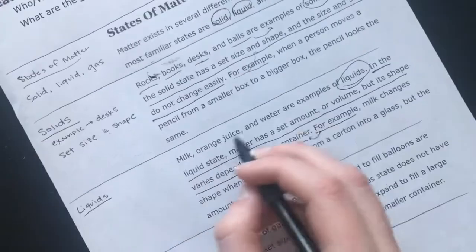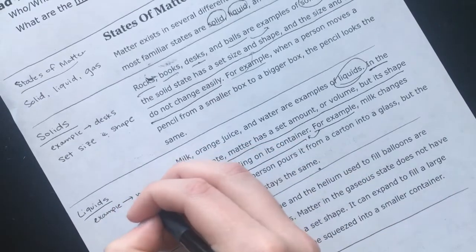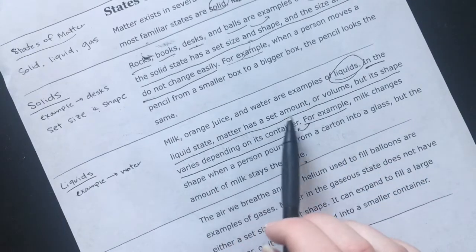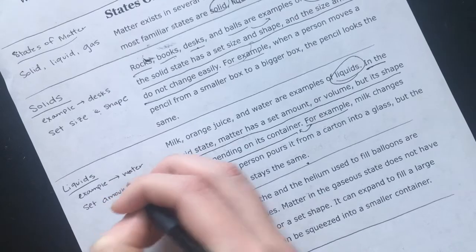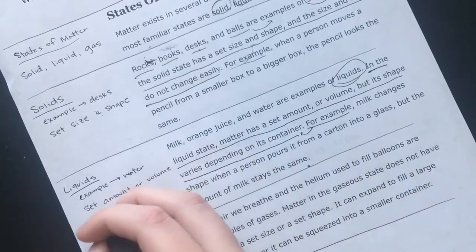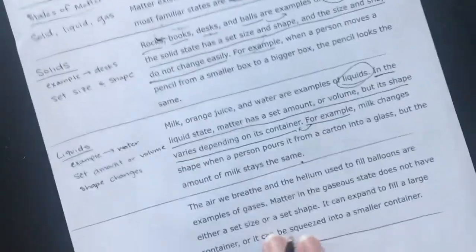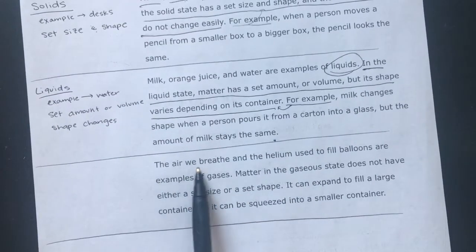Okay, so like before, we have some examples of liquids. So I'm going to put an example, and then I'm going to pick maybe water. I drink water the most. Okay, and then in the liquid state, matter has a set amount or volume, so set amount or volume, but its shape varies. So the shape changes. And if we're confused about that later, we can always come back and look at the example that they listed here. Okay, and I think we have all of our notes for liquids, so let's move on to the last paragraph.